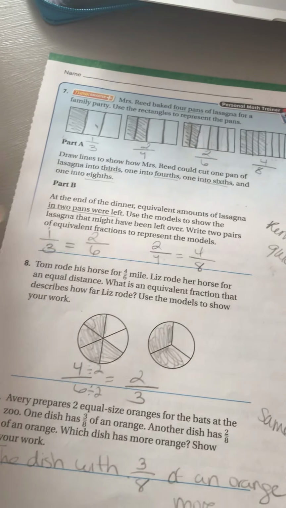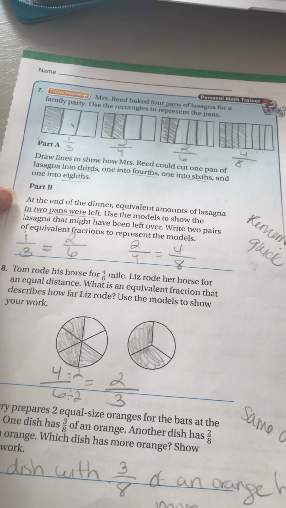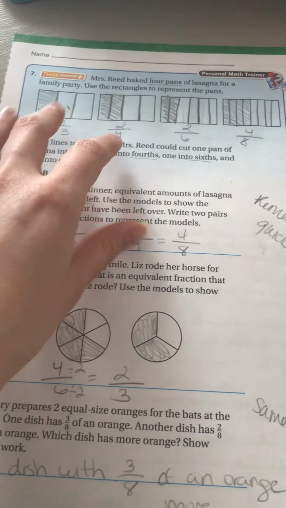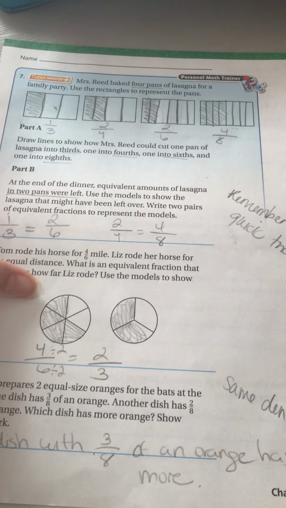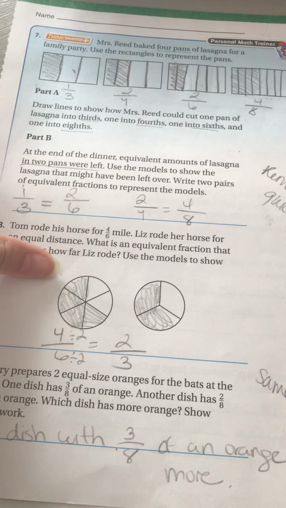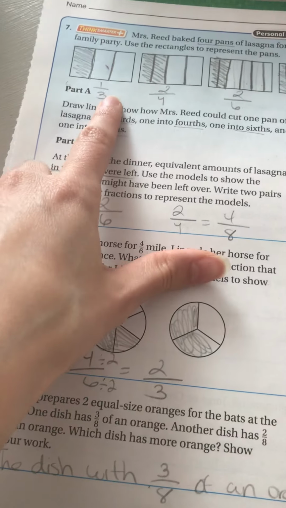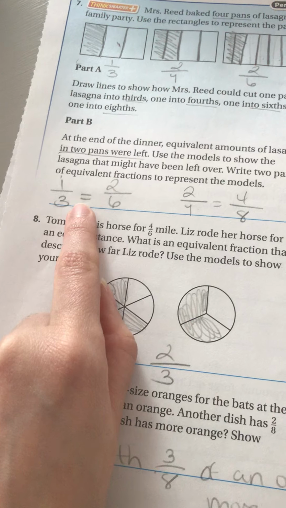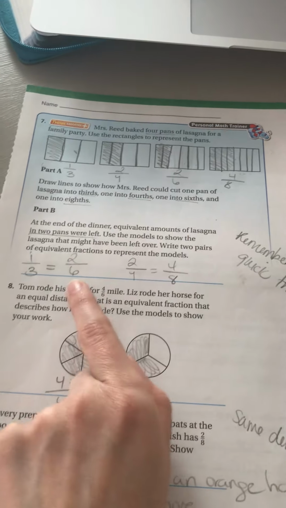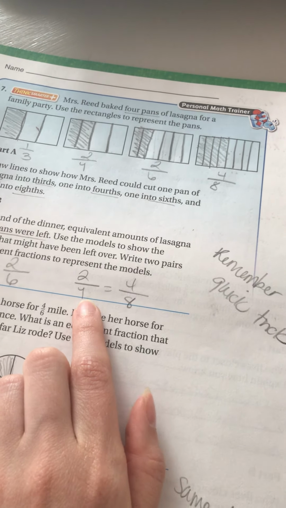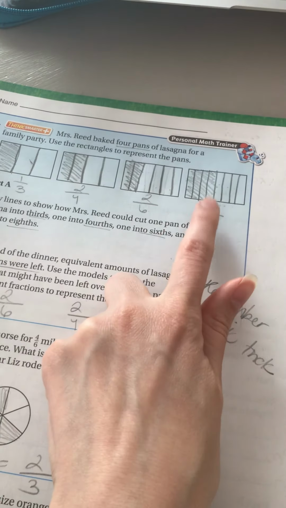Now it says at the end of the dinner, equivalent amounts of lasagna in 2 pans were left. So 2 of these are equivalent, 2 pairs. Use the models to show the lasagna that might have been left over and write 2 pairs of equivalent fractions to represent the models. So I looked at 1/3 and I did my quick trick where I multiplied by 2 on each, top and bottom, and I got 2/6, which is this one. So 1/3 and 2/6 are equivalent. And I did the same for 2/4, and I got 2/4 and 4/8 were equivalent.